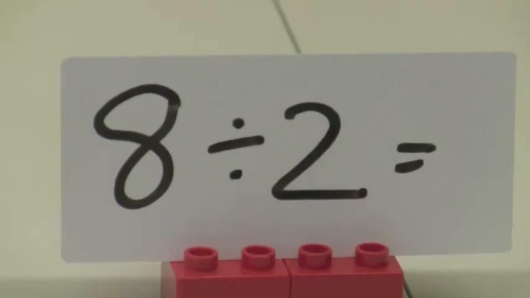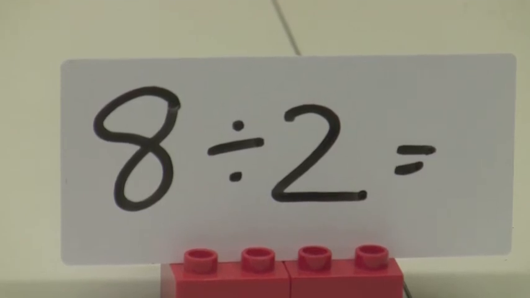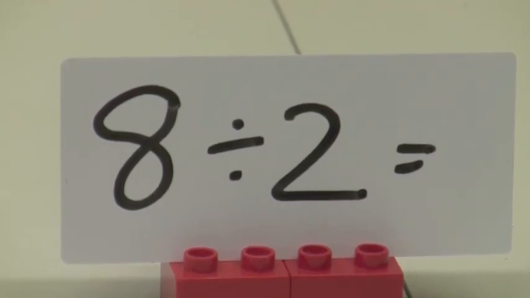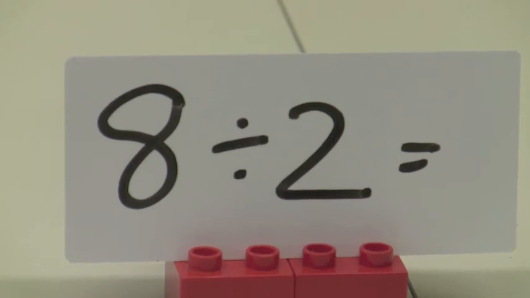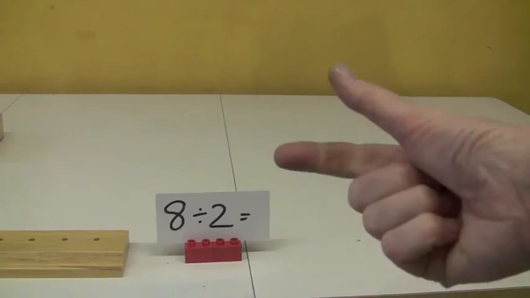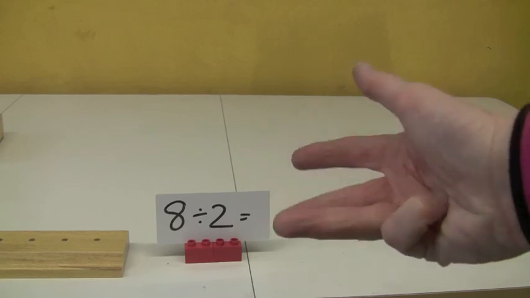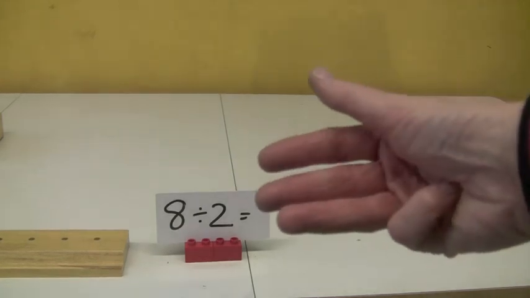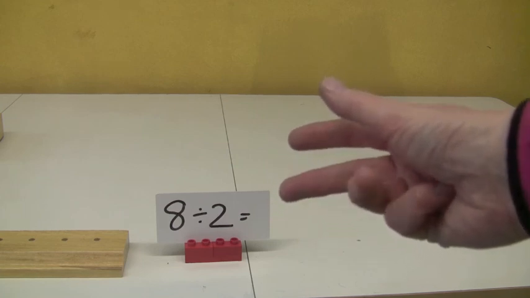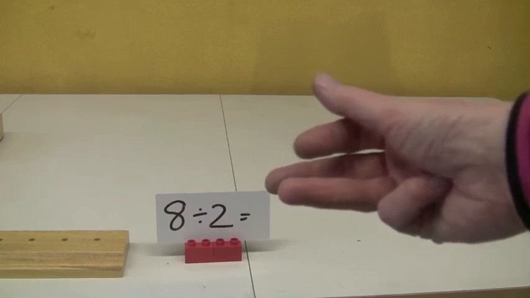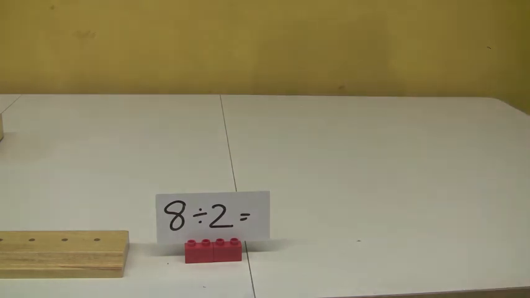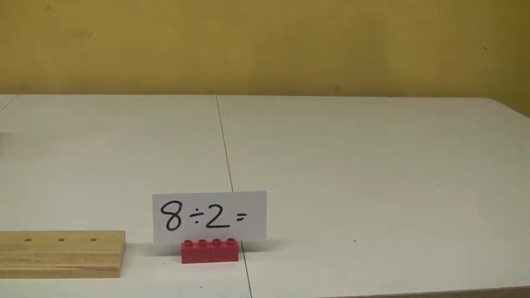We'll do one last one together. 8 divided by 2. So I'm going to count in 2s until I get to 8. So write those figures in. Count in 2s until you get to 8. Let's try it. 2, 4, 6, 8. I've got to 8. How many fingers did I use? 1, 2, 3, 4. So 8 divided by 2 is 4.